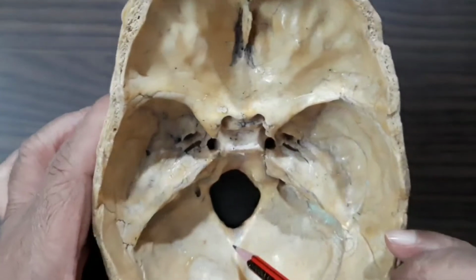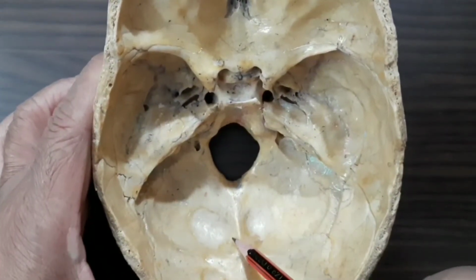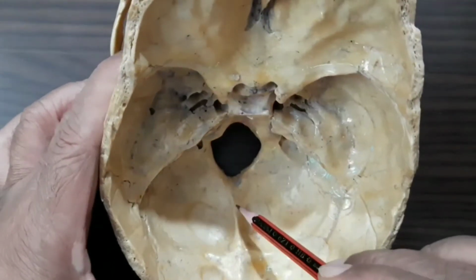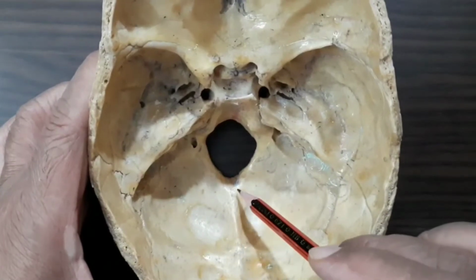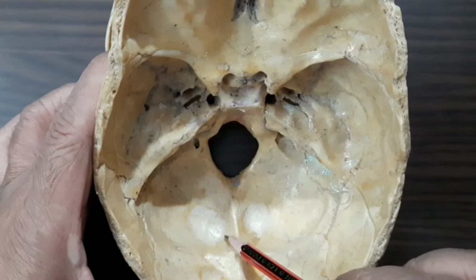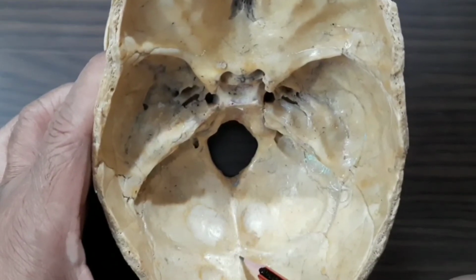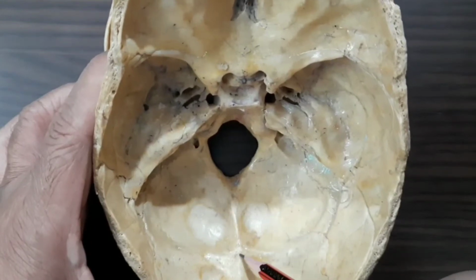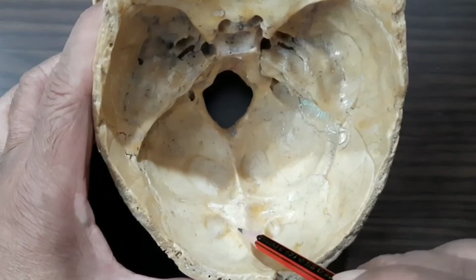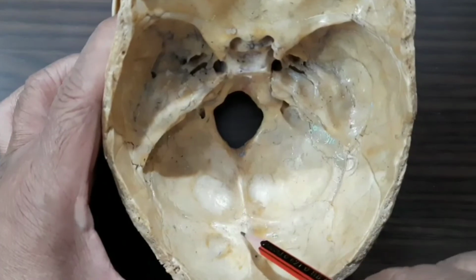After the foramen magnum, in the midline you can see a bony ridge. This is the internal occipital crest. Just note down, this bony ridge is called the internal occipital crest, and it goes right up to a bulging, which is called the internal occipital protuberance, on the upper end of the internal occipital crest.